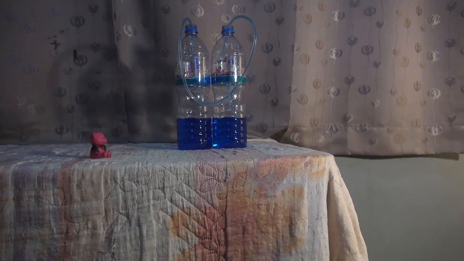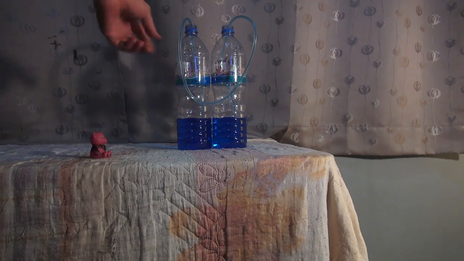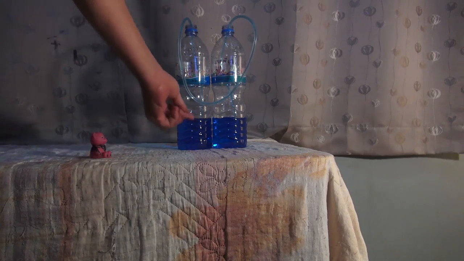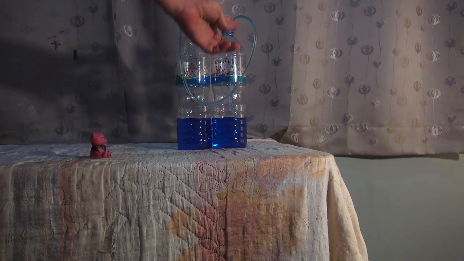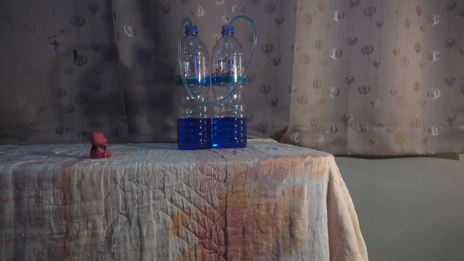Now, there's a couple of things that we can note here. When this bottle on the right was filling up, the water had to go up and then it went down, but then it also had to come up again in elevation in order to fill up the bottle. So in that sense, you can say that water went uphill.